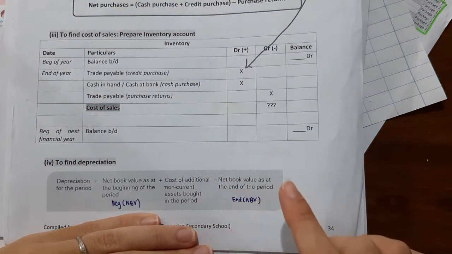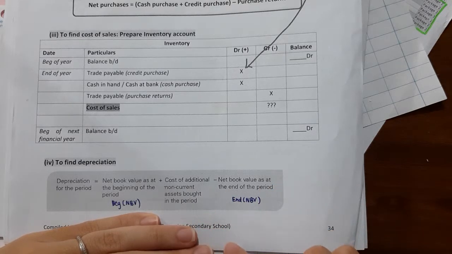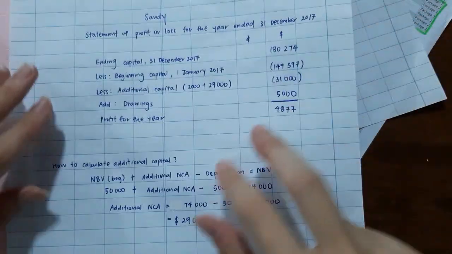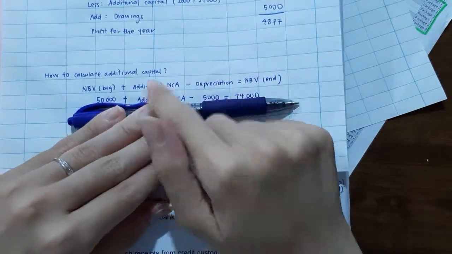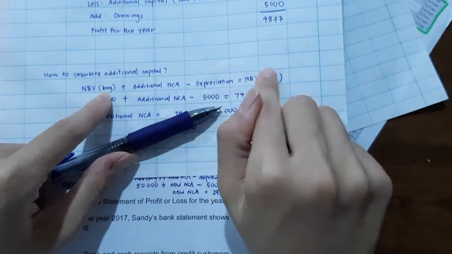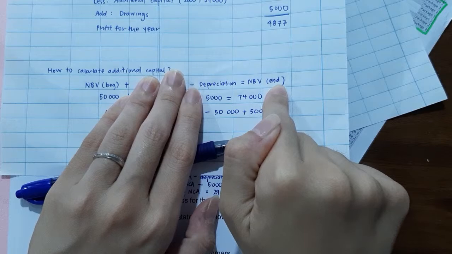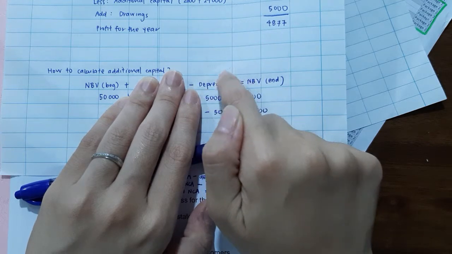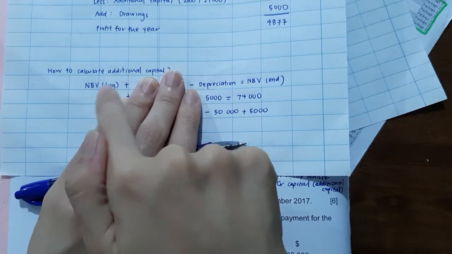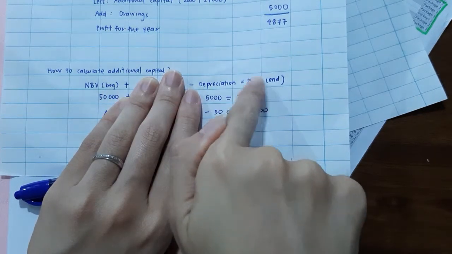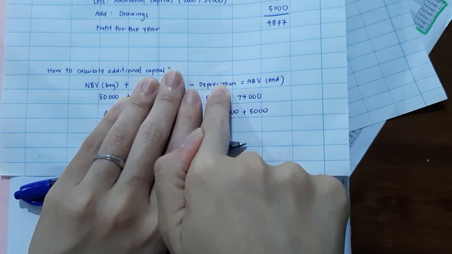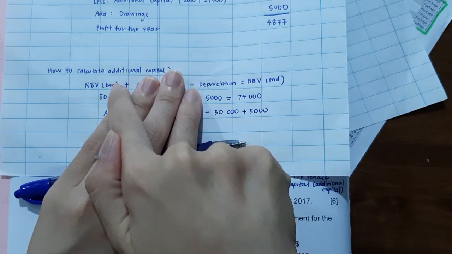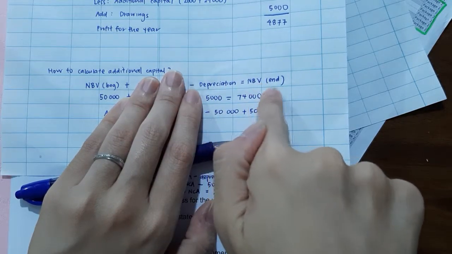If you manipulate the formula a little bit, it would actually make sense to you. Why do I say so? Look at this equation over here. The difference between my beginning net book value and ending net book value is because of depreciation, right? The value drops every year because of depreciation. Depreciation is like the loss in value of the non-current assets. So the only difference why the beginning and the ending would change is because of depreciation. Agree? Depreciation causes the value of my NCA to drop. So beginning minus depreciation will equal the ending net book value.